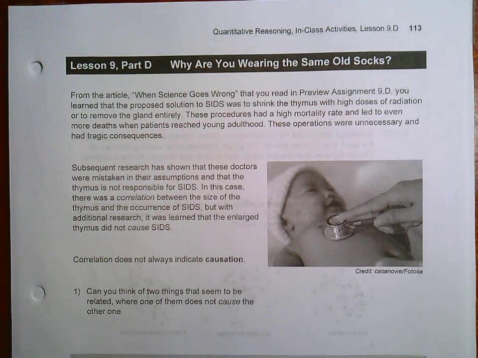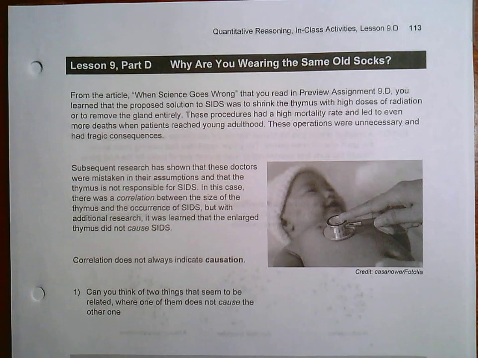All right, here we go. This is lesson 9D in your binder. So we're going to talk about correlation and causation, and sometimes how these are confused.